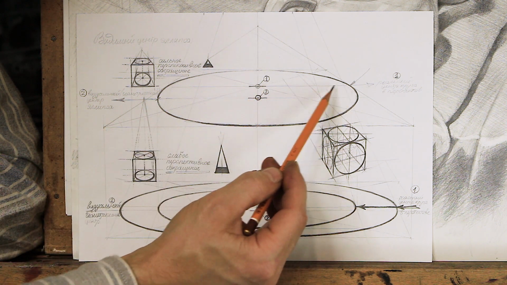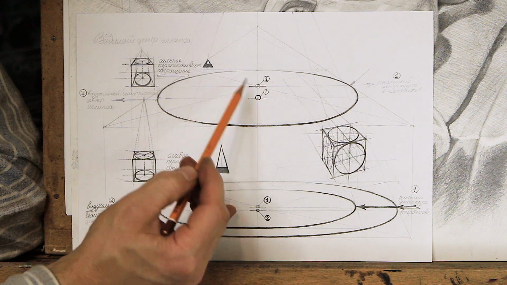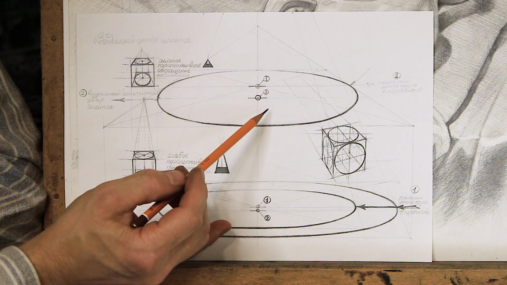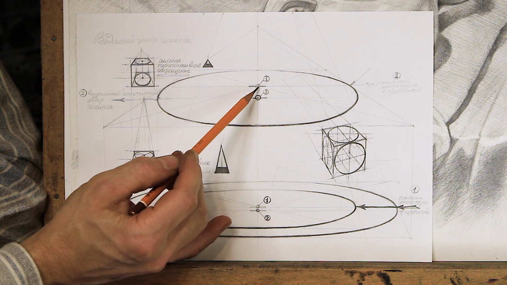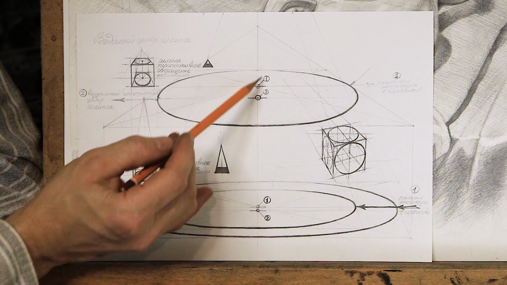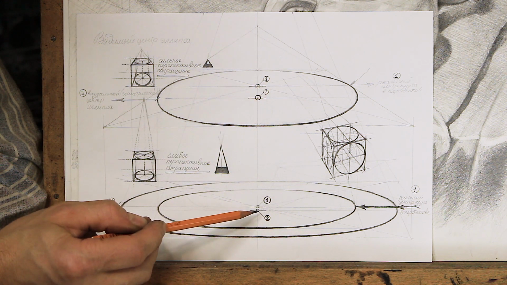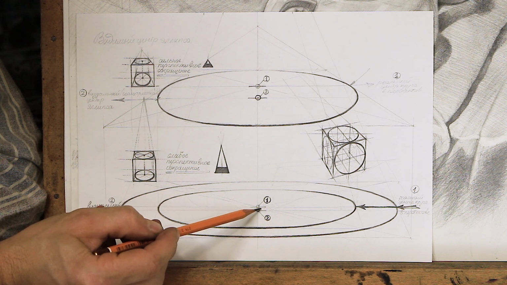This line divides the circle into two equal parts, but your eye sees the difference in such a ratio. But when the circle is far away, the difference is not so obvious.